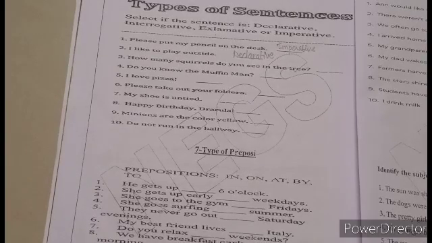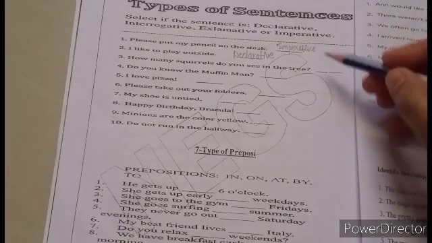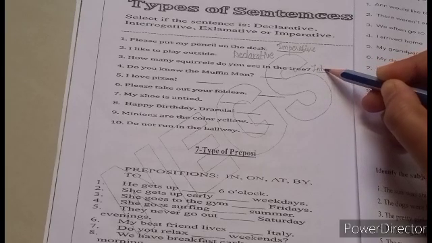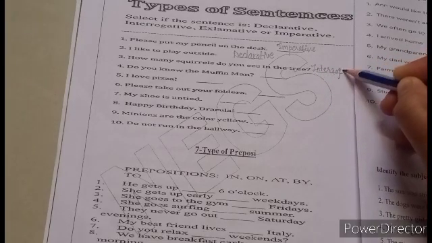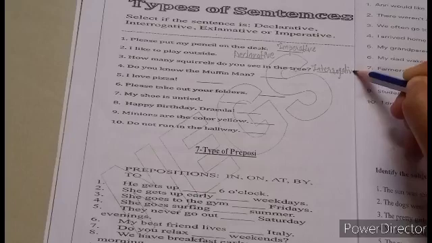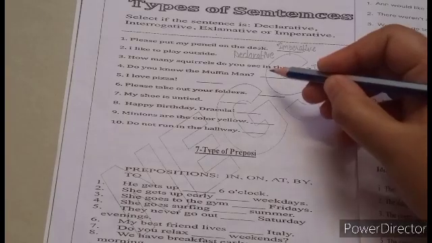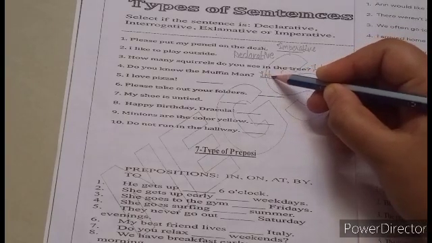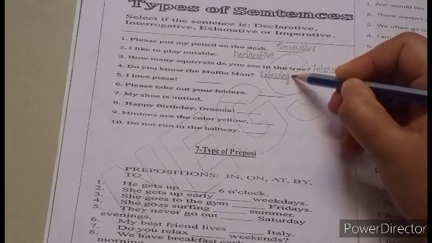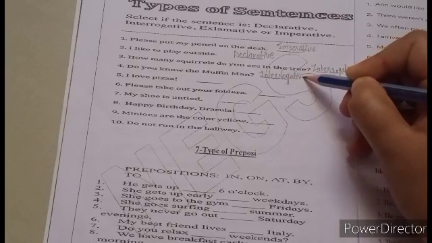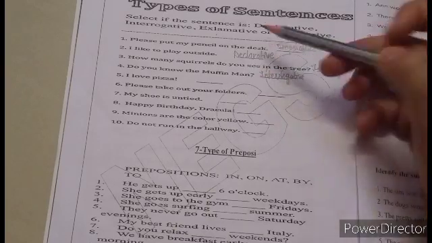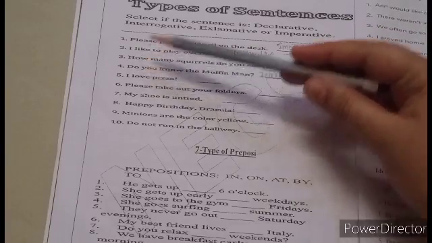Now the next is, how many squirrels do you see in the tree? Question mark. Yes, very good learners. It's an interrogative sentence which asks a question. Write it down, interrogative. Now, do you know the Muffin Man? It's also an interrogative sentence. Why? Because in an interrogative sentence we use a question mark and we ask questions.